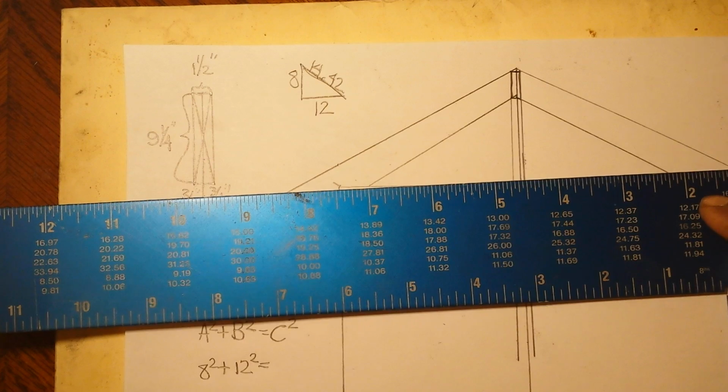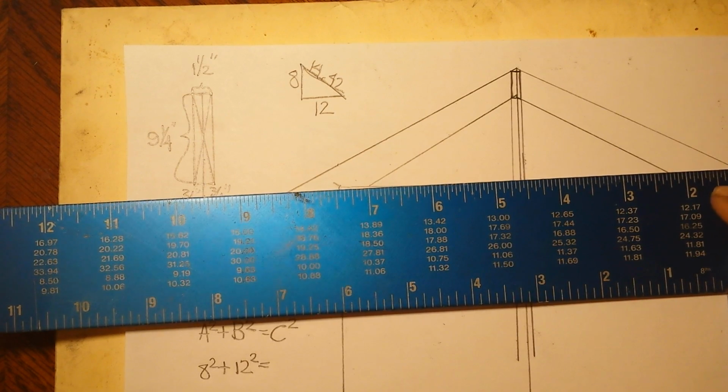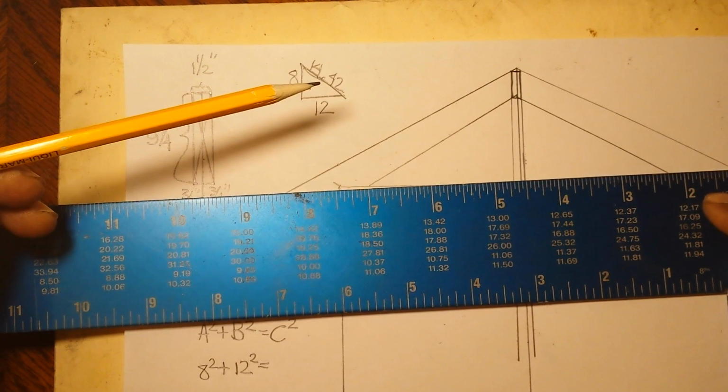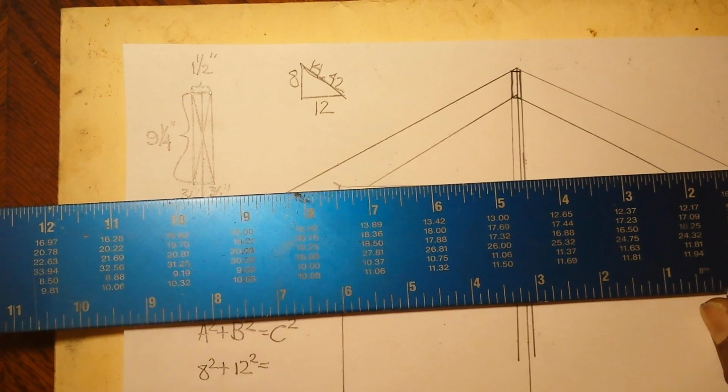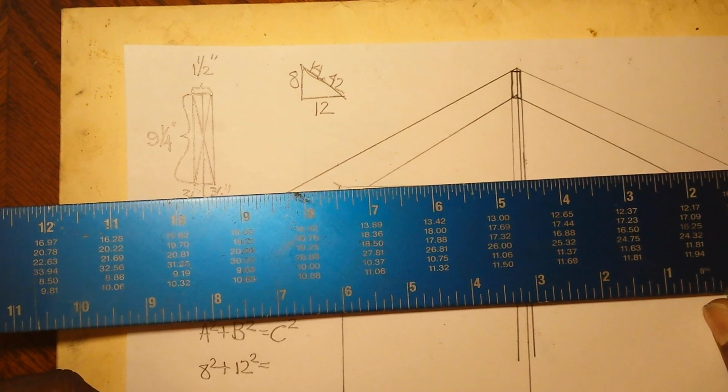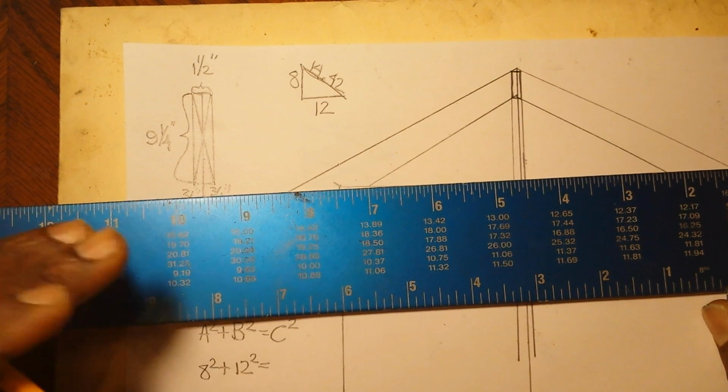And the hypotenuse for that, hey, somebody's knocking on the door. Turn on that light out there. So, my apologies.